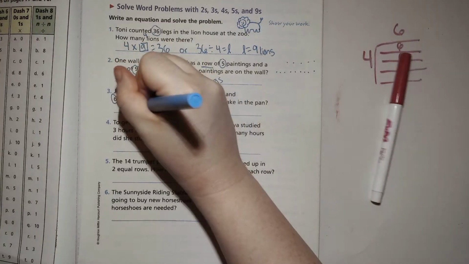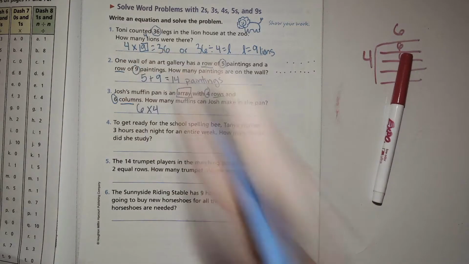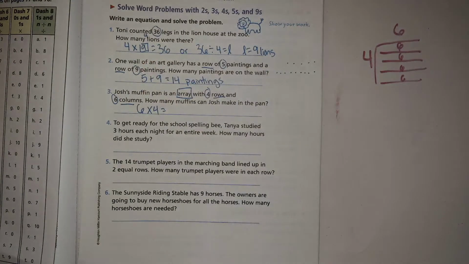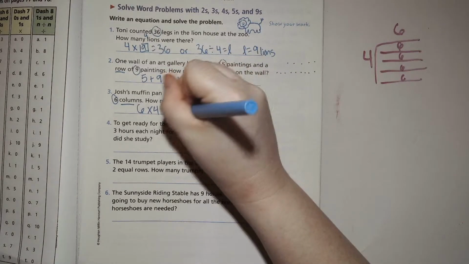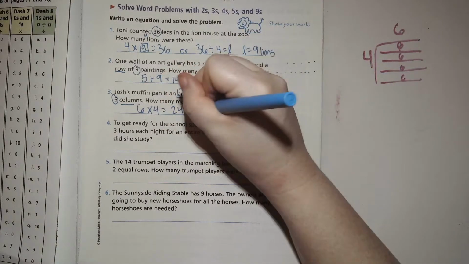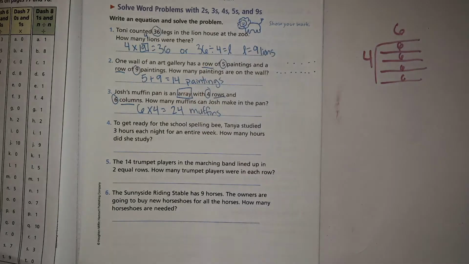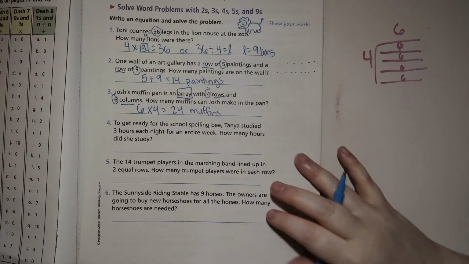Well, that is 6 4 times, right? Or you could have done 4 times 6, and how many is that? You've memorized your facts. You know that that is 24 muffins. It must be like a mini muffin tray because most muffin trays can do 12.